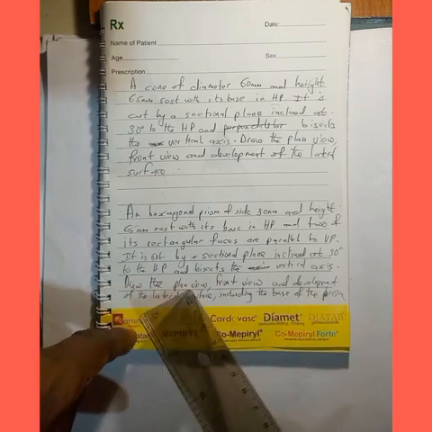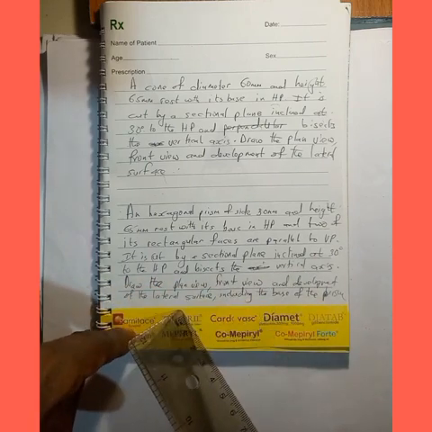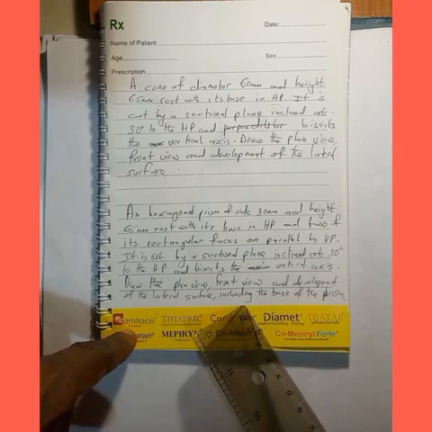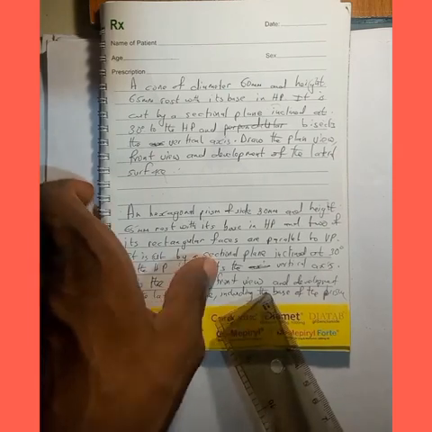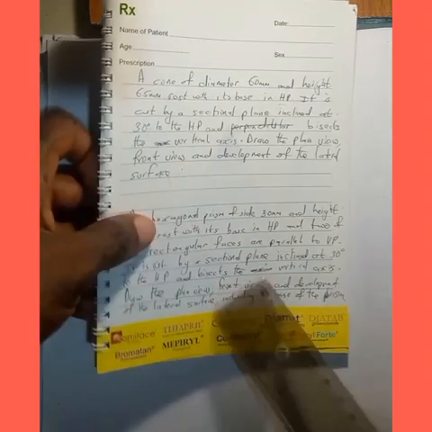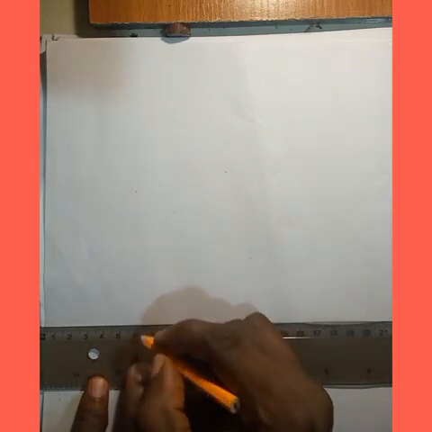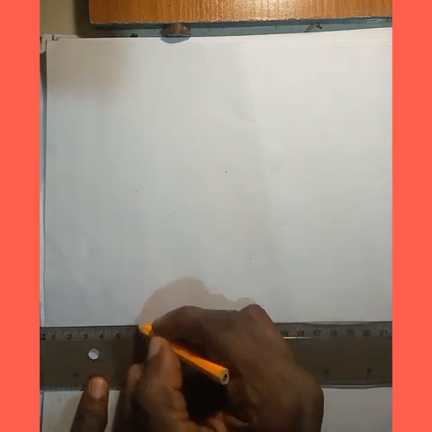We are expected to draw the plan view, the front view, and then the development of the surface, including the base of the prism. So don't forget this is a prism. There's a difference between a prism and a pyramid. So first we draw the base. We draw the plan of the pyramid, I mean the plan of the prism.